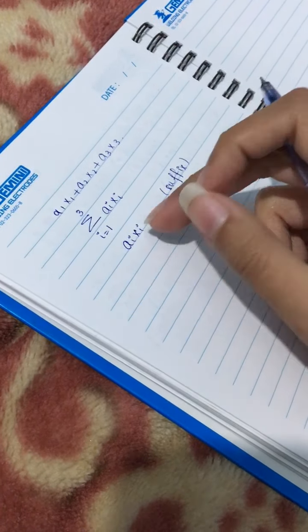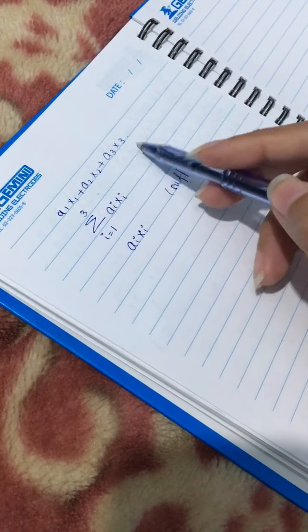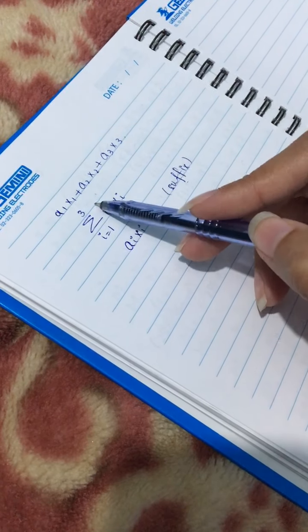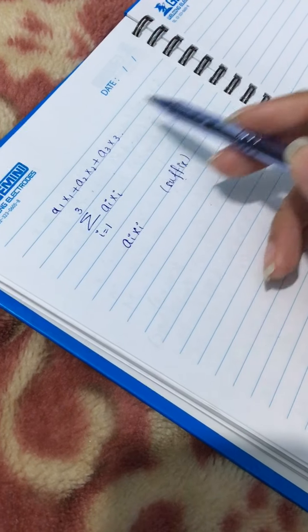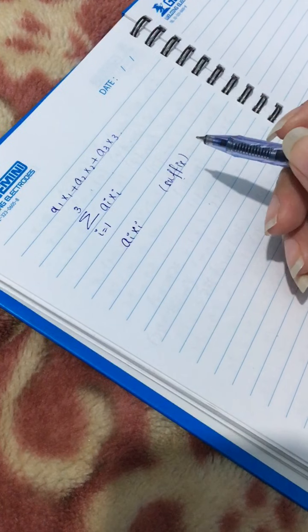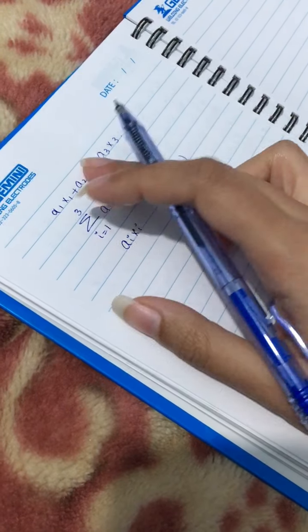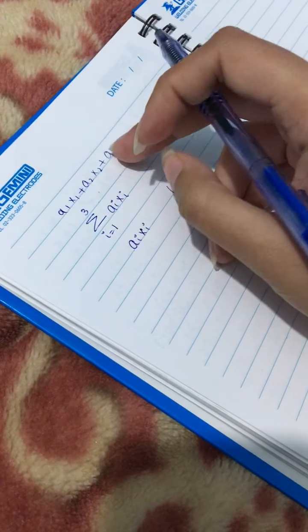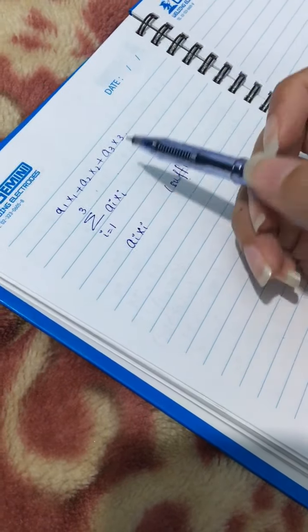Whenever a suffix appears twice in the same expression, as you can see here, that expression is to be summed over all the values of the suffix, namely 1, 2 and 3. So this is basically how to apply the summation, or how to express the summation.